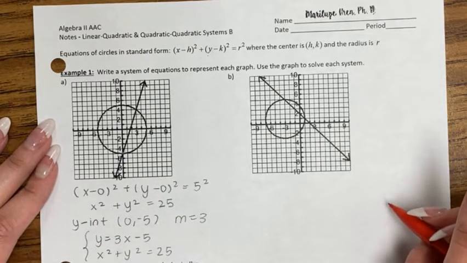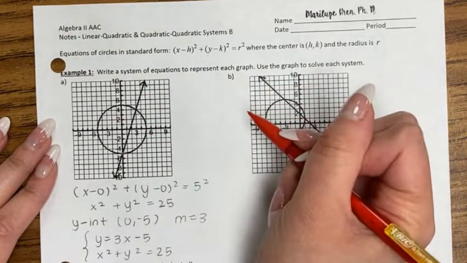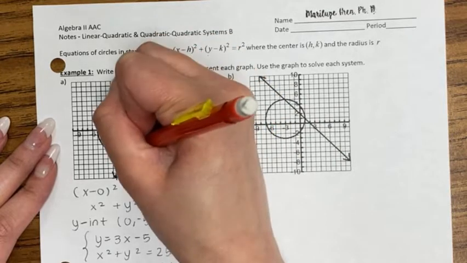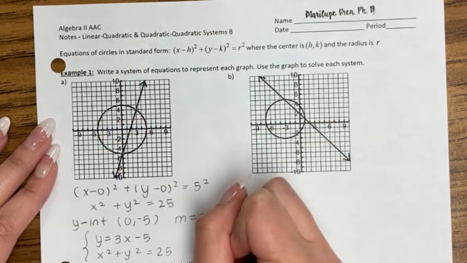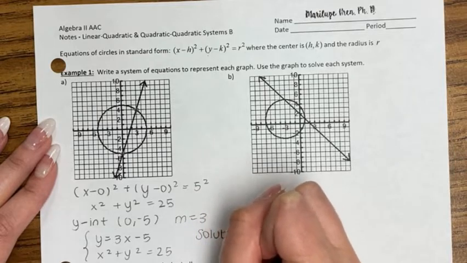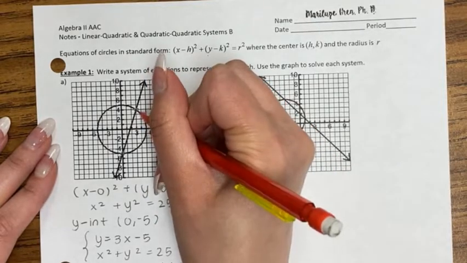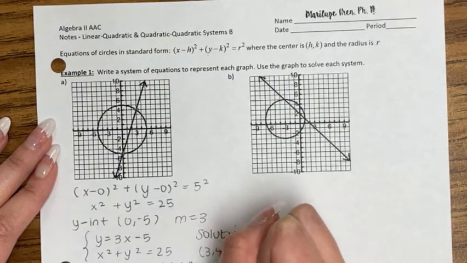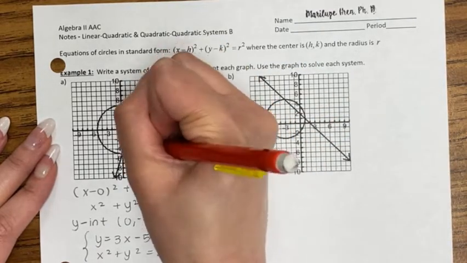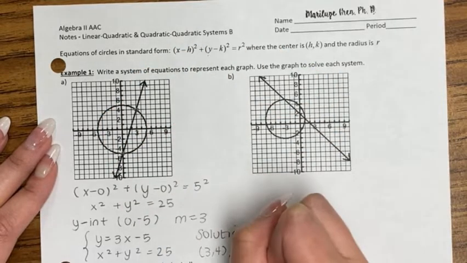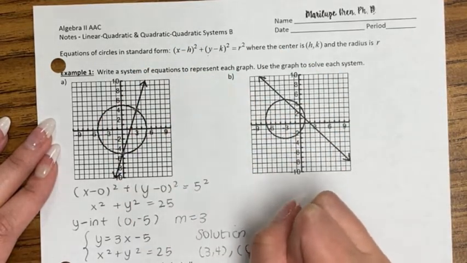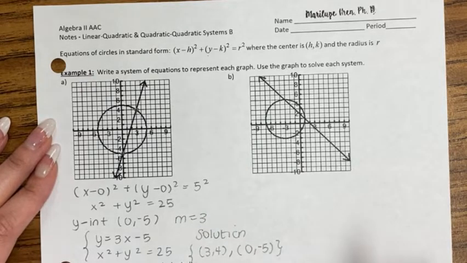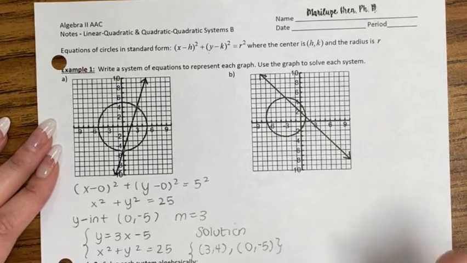Clearly, if we are using the graph, the solution is going to be the intersections over here and over here. One is the point (3, 4), and the point over here is (0, −5). Then I just do my squiggly lines as usual, and that's going to be your solution.